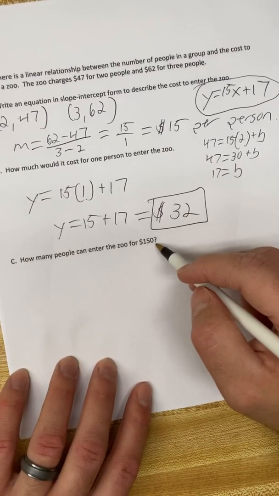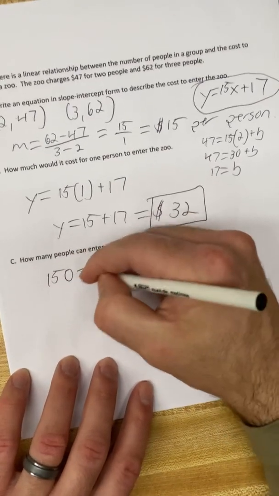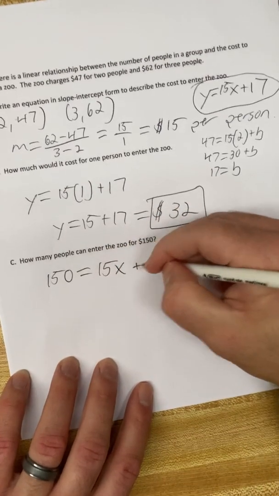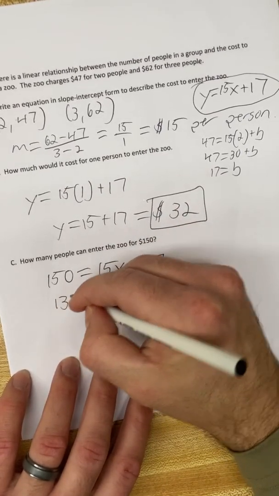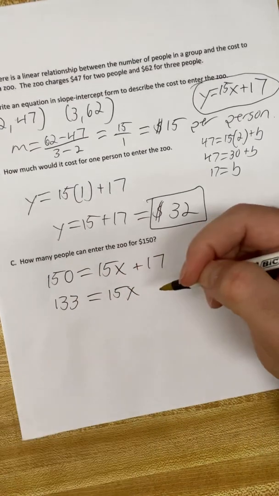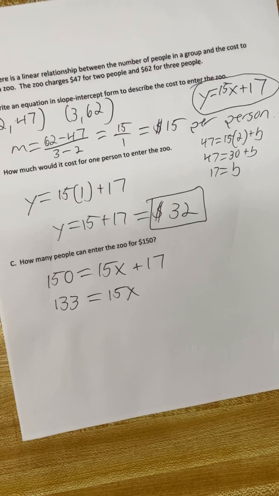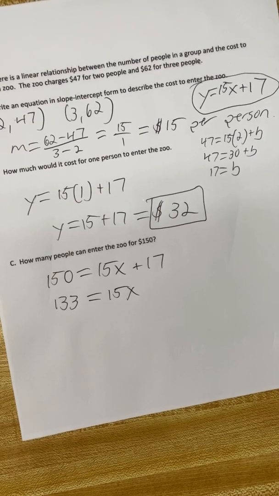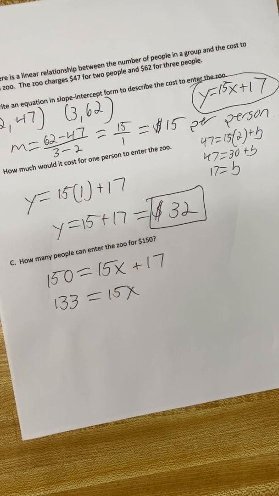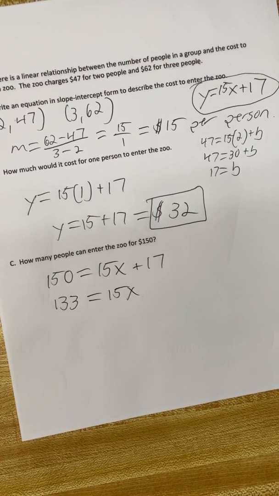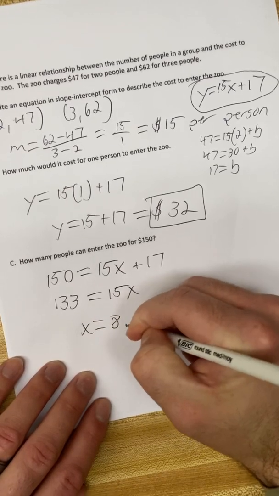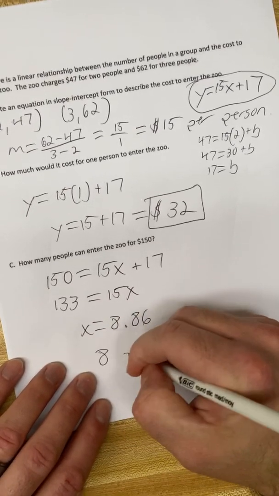All right, how many people can enter the zoo for $150? Well, if we have $150, it's going to be equal to 15x plus 17. So that's going to be 133 equals 15x. All right, and just got to get a calculator here. So we got 133 divided by 15. It's going to come out to be 8.86. So 8 people can enter.